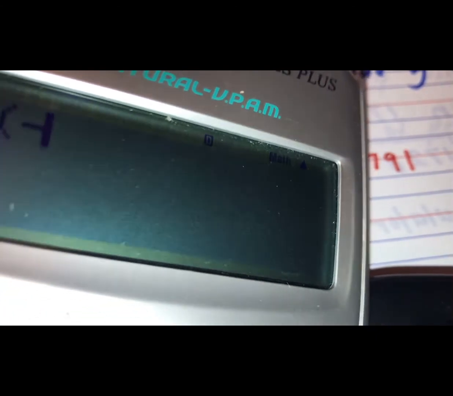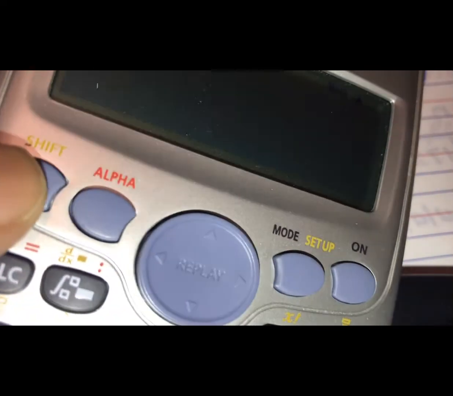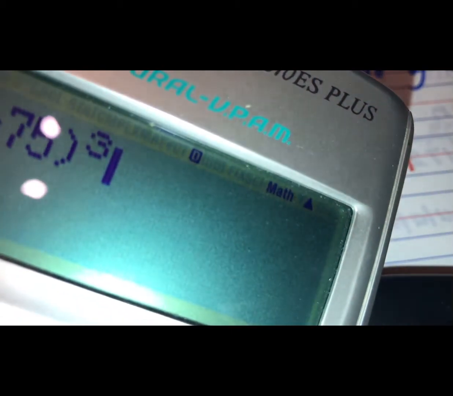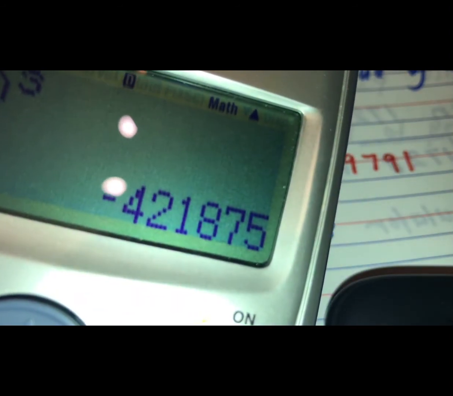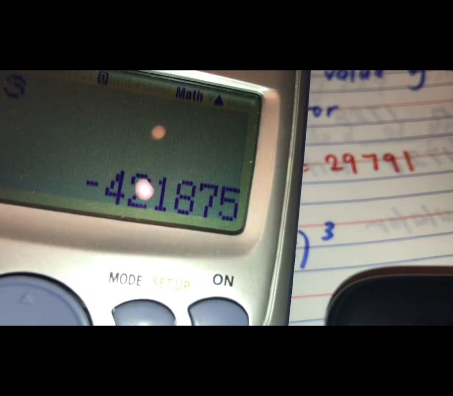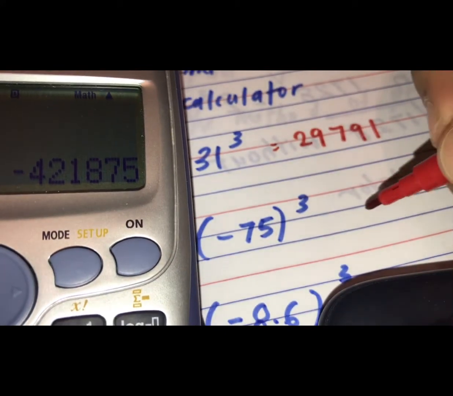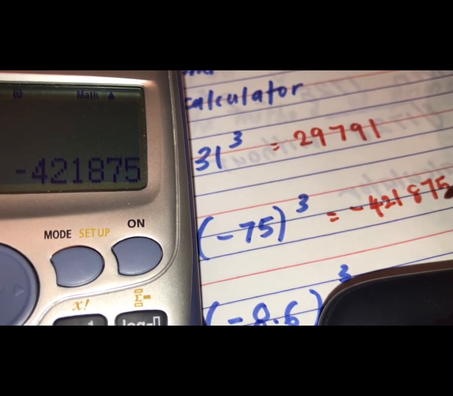Next, we have negative 75 cube. Okay, bracket. For negative, you must use a bracket to avoid the wrong answer. Always bracket if it is a negative value. Negative 75, close bracket, and then press shift and this one, cube. You get negative 75 cube equal to negative 421,875. Okay, just write the value, negative 421,875.